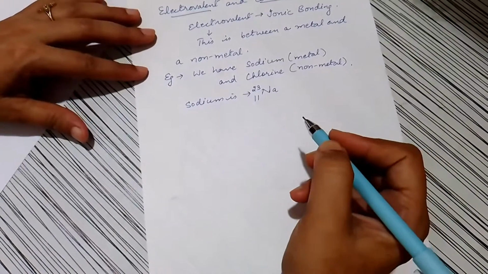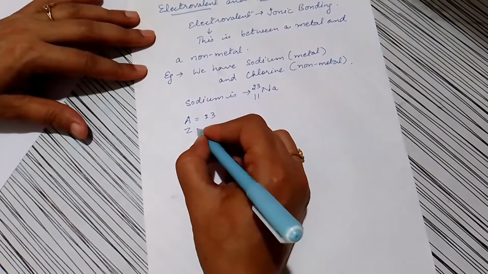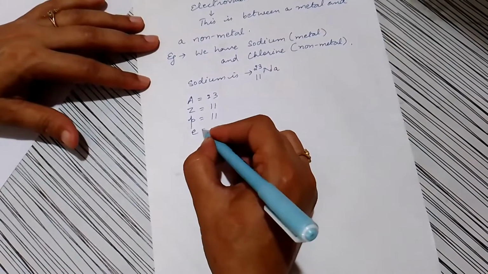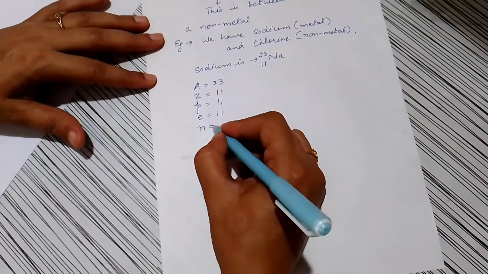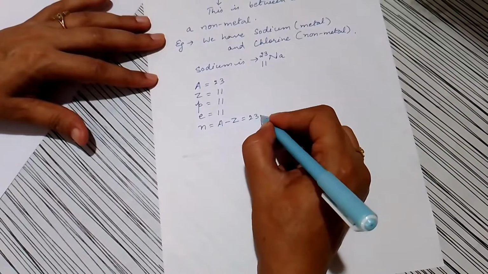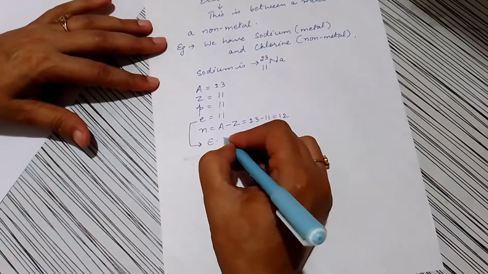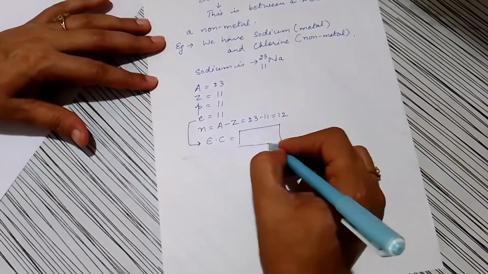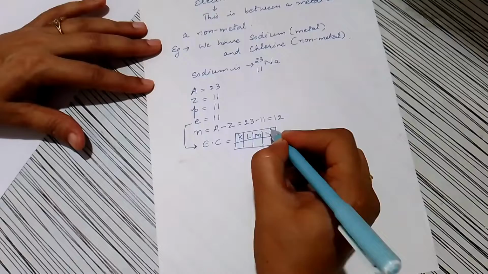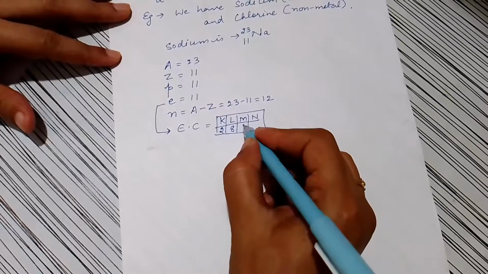So when you have atomic number 11, mass number 23, the number of protons is 11, number of electrons 11, and the number of neutrons is A minus Z, which is 23 minus 11, equal to 12. So the electronic configuration, in the orbits K, L, M, N, is 2 in the first orbit, 8 in the second orbit, 1 in the third orbit.